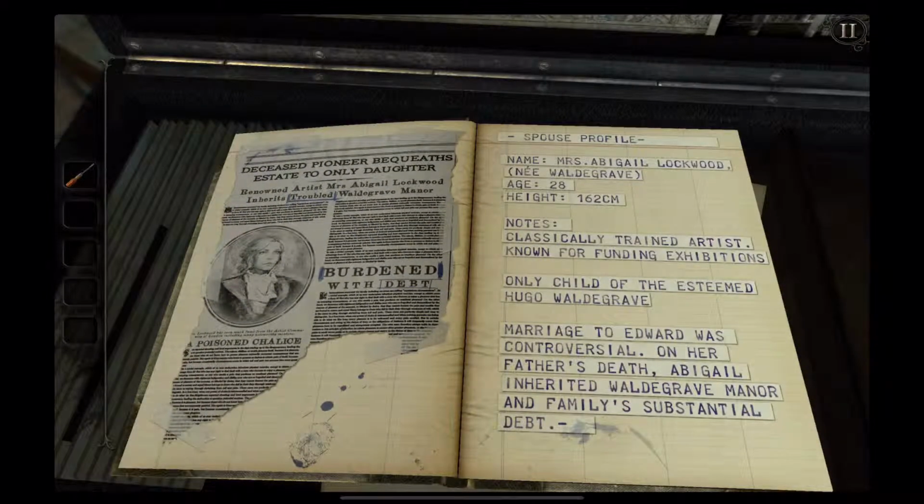Then we've got the spouse profile of Mrs. Abigail Lockwood, who used to be Waldegrave. Age 28. 162 centimeters. Notes: classically trained artist, known for funding exhibitions, only child of the esteemed Hugo Waldegrave. Marriage to Edward was controversial. On her father's death, Abigail inherited Waldegrave Manor and the family's substantial debt.